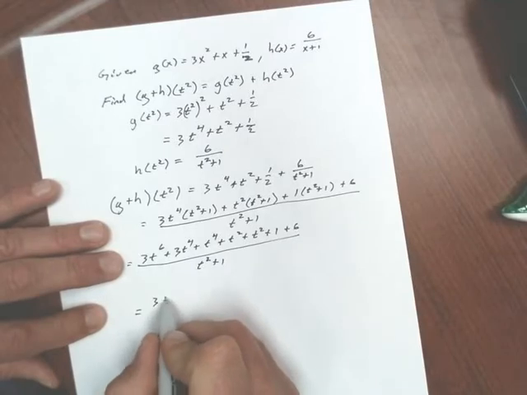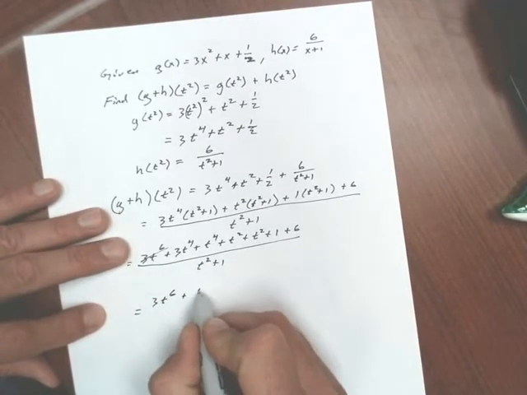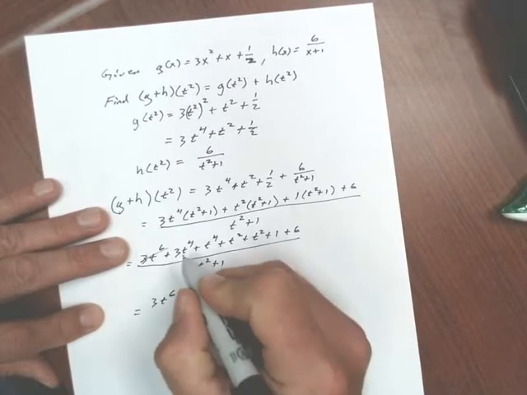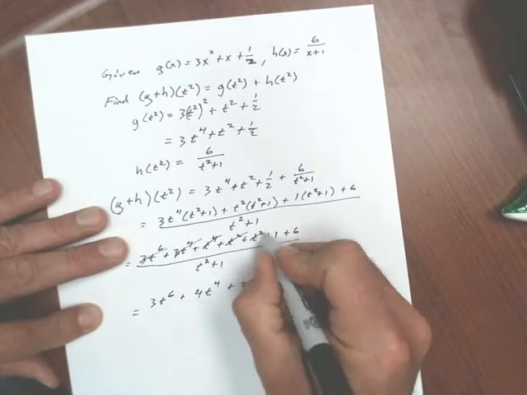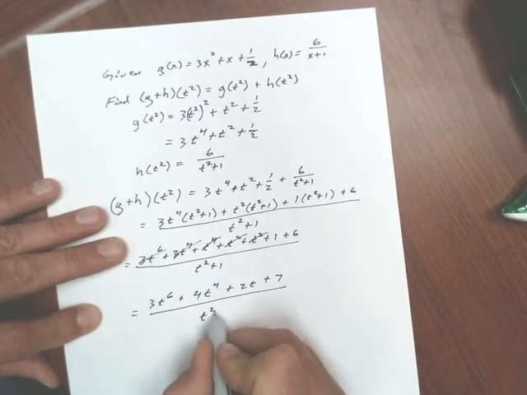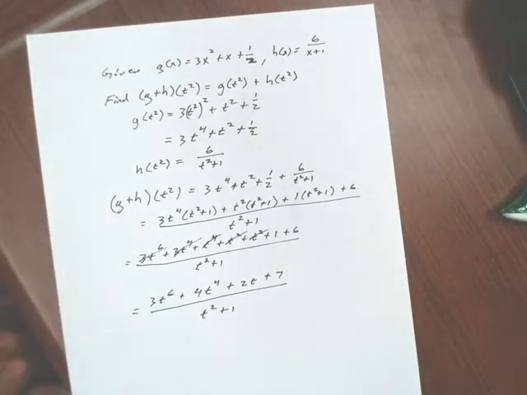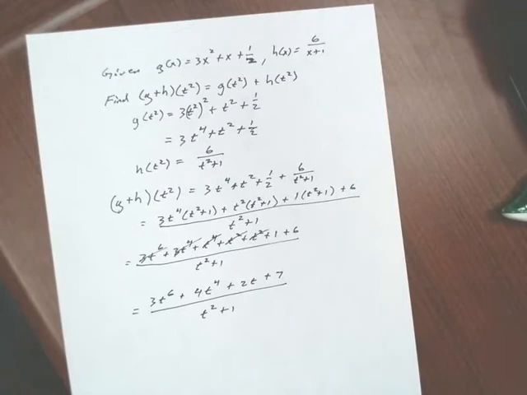So combining like terms, we get 3t to the 6th plus 4t to the 4th plus 2t squared plus 7 divided by t squared plus 1. And that is the final answer. That is g plus h of t squared. So we've just combined everything we've learned now in that one example.